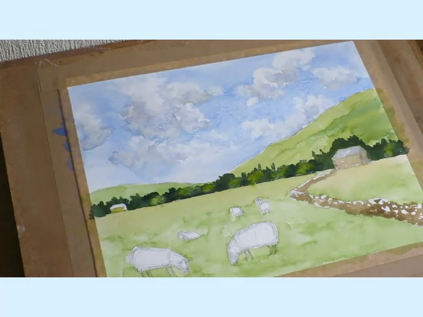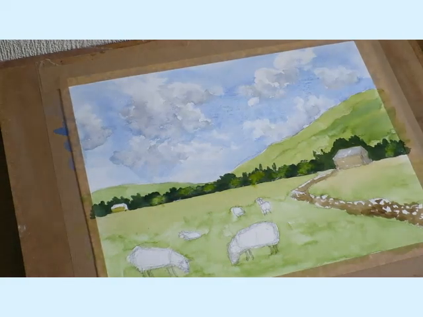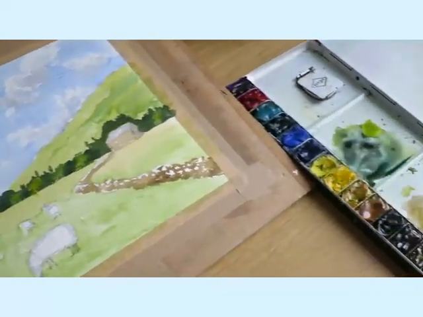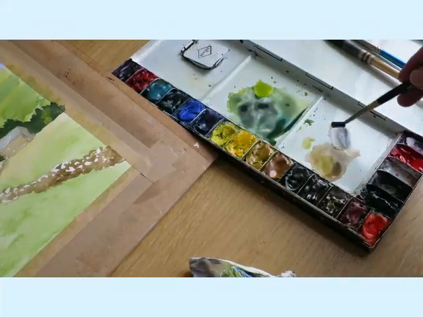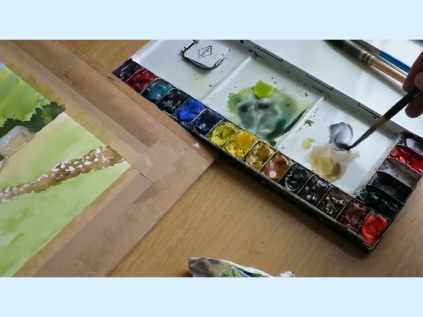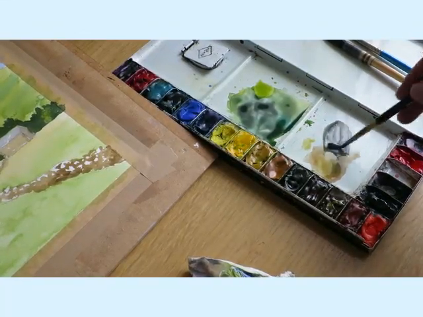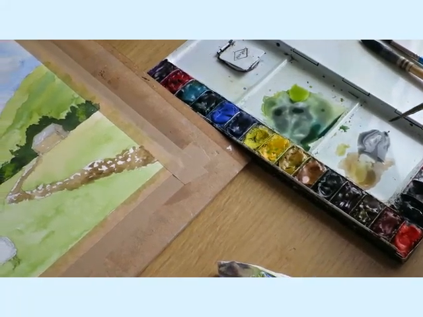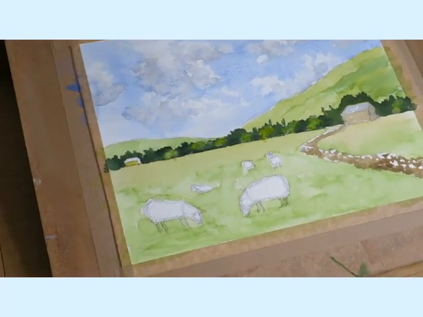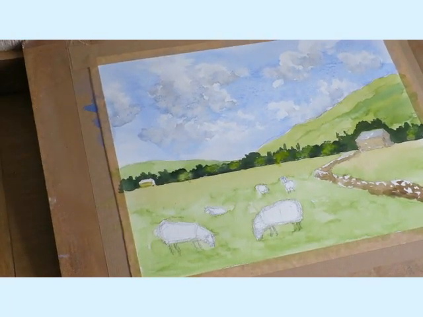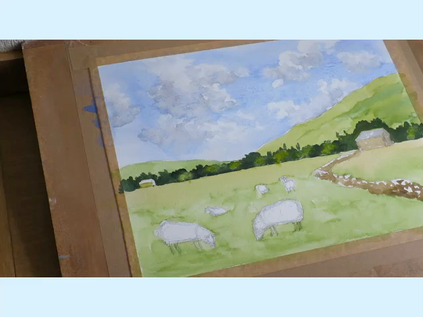What I'm going to do is try and tackle the sheep. So just want to let you see what I'm doing. I'm just picking up some Payne's grey, very loose watery grey, and I'm going to paint some shadow on the sheep. Remember the painting we did.